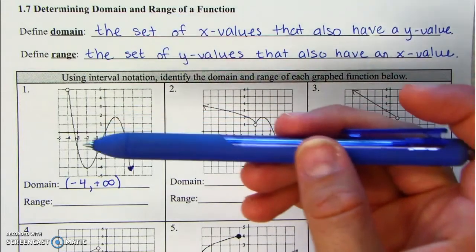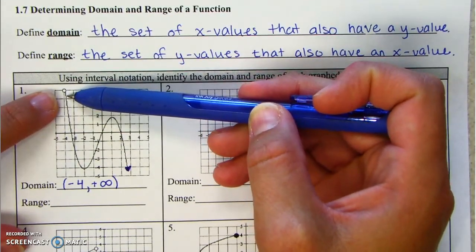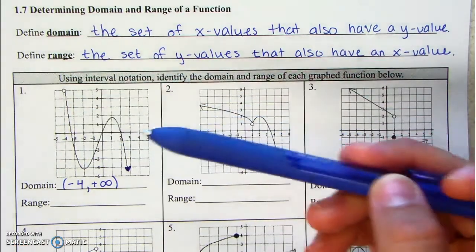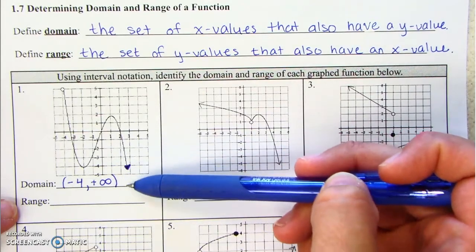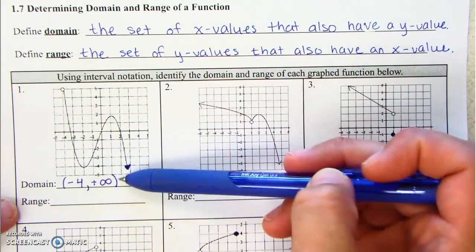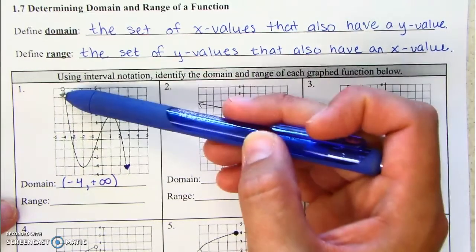Now, I know some of you guys want to start here to talk about the range, but we have to change the way we think about it. The range, we have to start with the smallest y value. So it has to go least to greatest. So we can't start at 5. That's actually going to be the greatest y value we see.